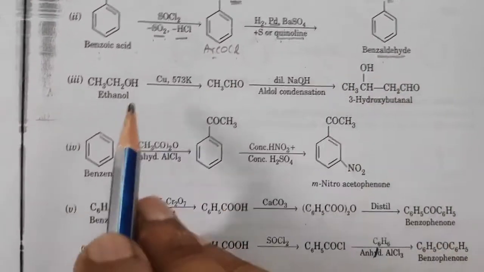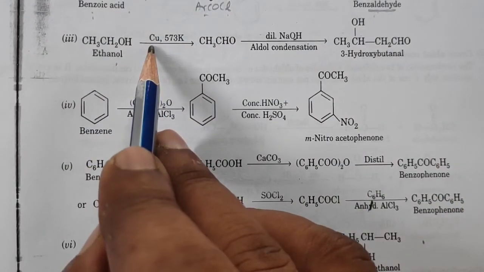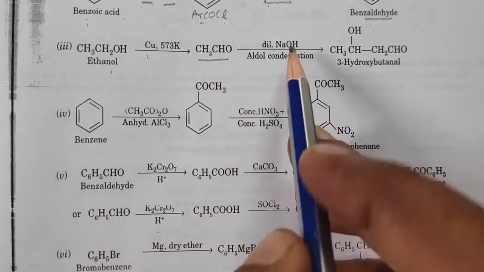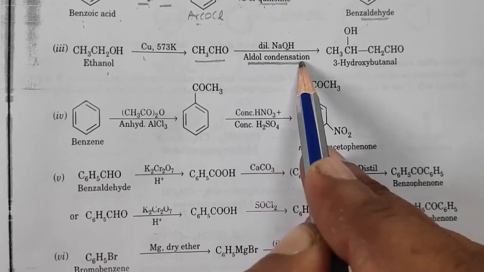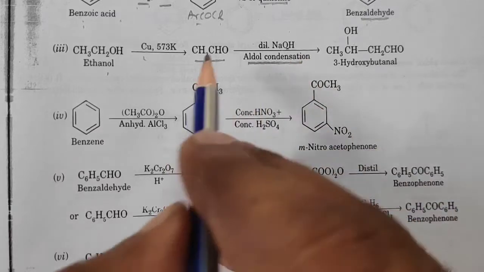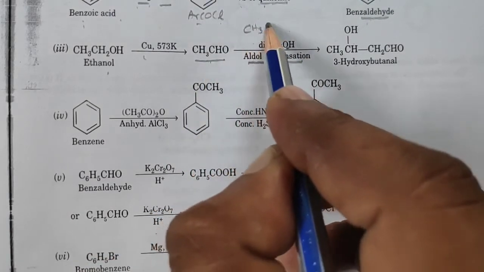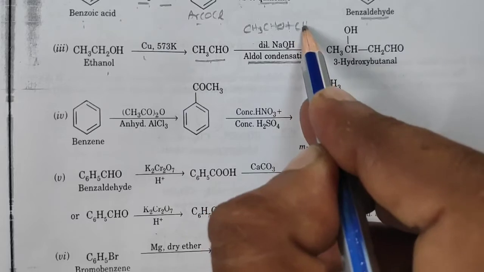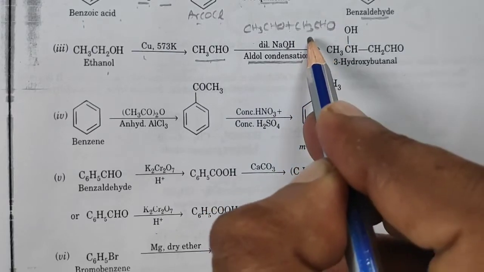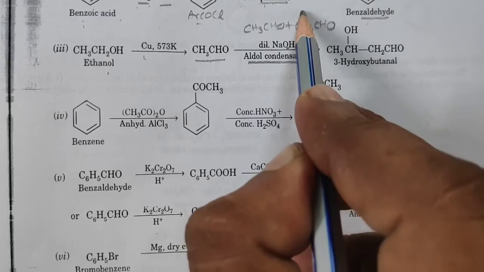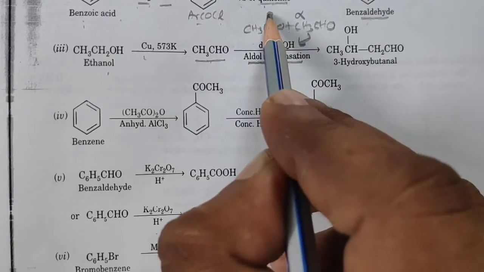Then the next one, ethanol in presence of copper catalyst, what you will get, aldehyde, it will get converted into. Then dilute NaOH means aldol condensation, right? So in that you will take 2 molecules of this, CH3CHO plus CH3CHO, and then this reaction, dilute NaOH. So from here this is alpha and this is beta, right?